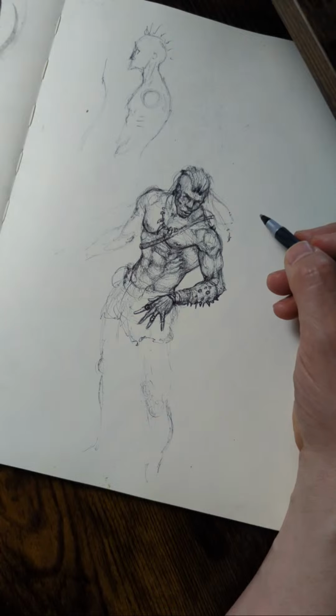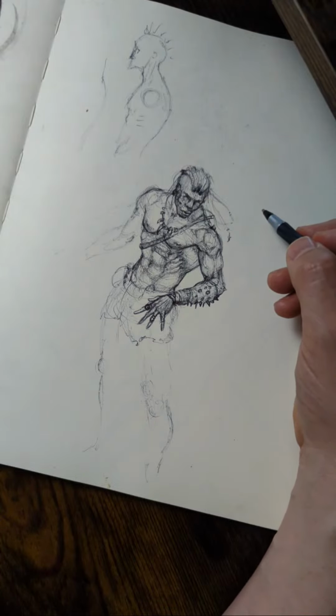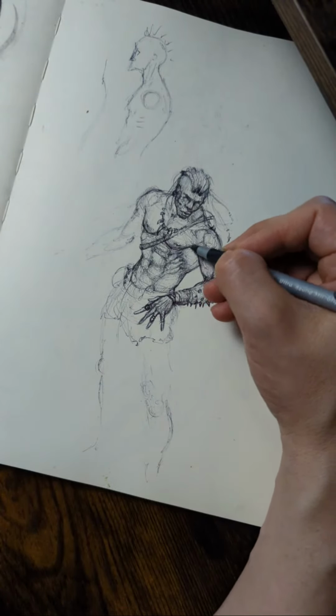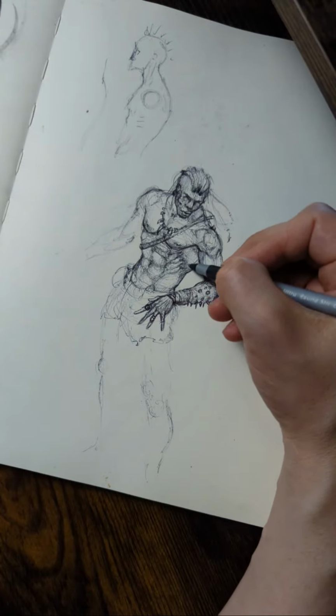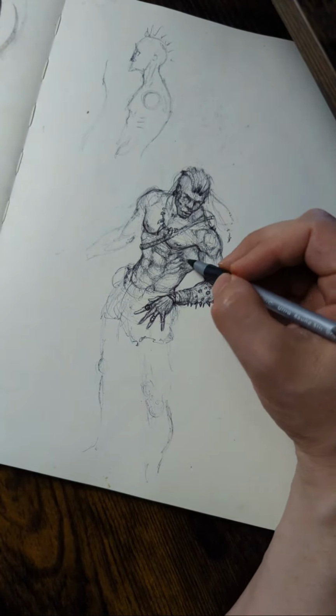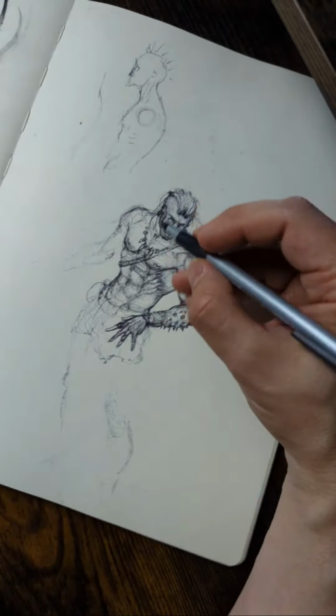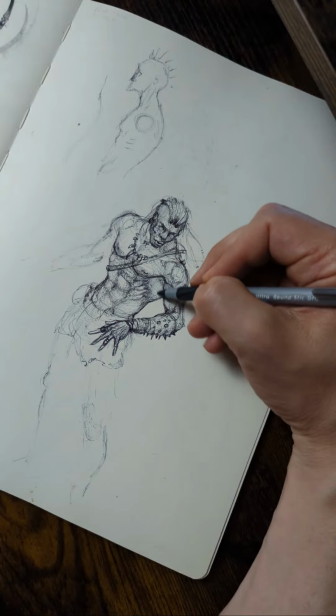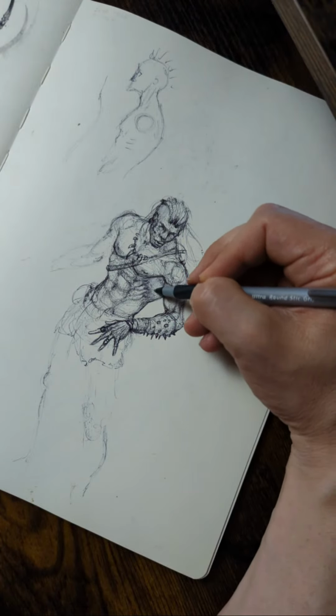Do I have a favorite artist? Yes, Pyotr Jablonski. He does illustrations for Dishonored. Every time I see his paintings, I'm like, this dude. It's just his style, his lighting, just really, really good.